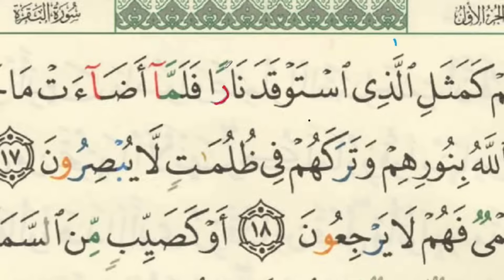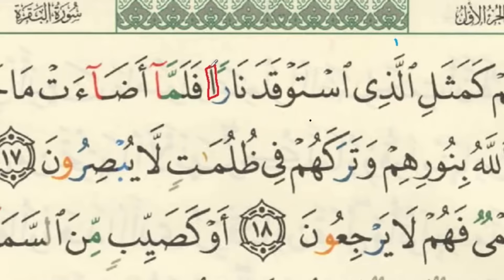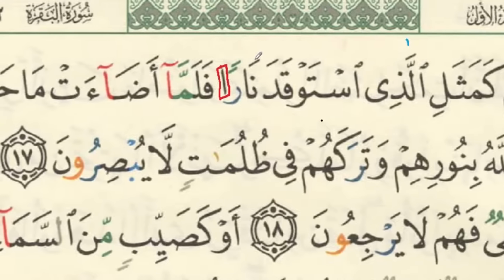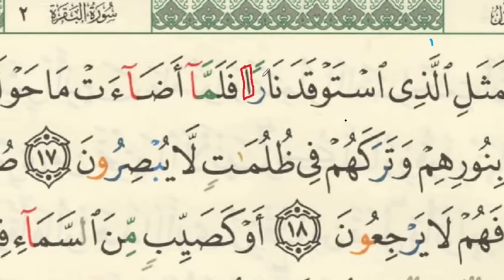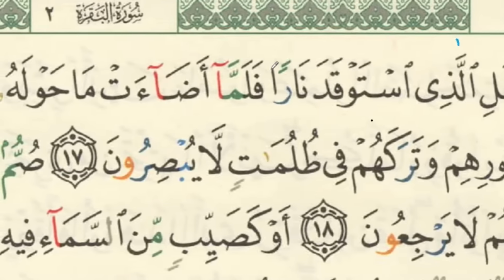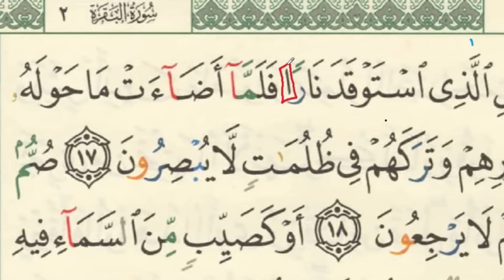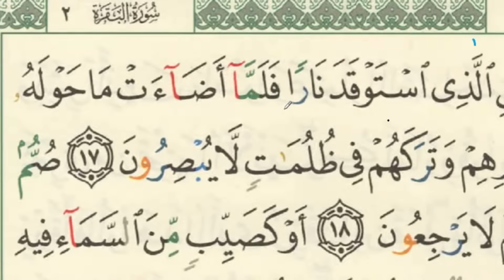Next is ra, which has fathatain on the top, which is run. And the alif that you can see after that is just because of the Arabic writing style. Most of the time when a letter has fathatain, the next letter alif is written, and this alif remains silent. Normally if we pronounce it, this word becomes naran.